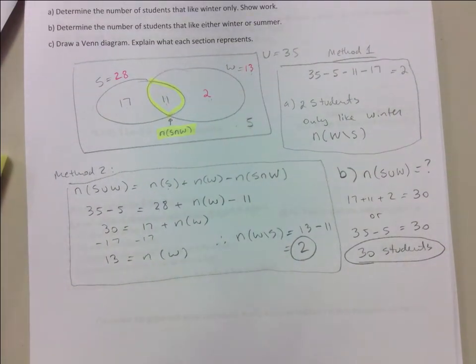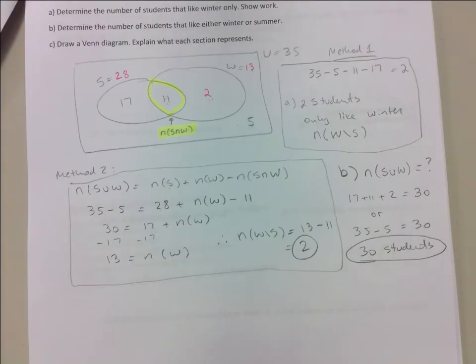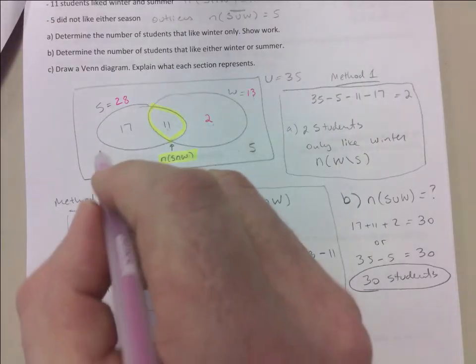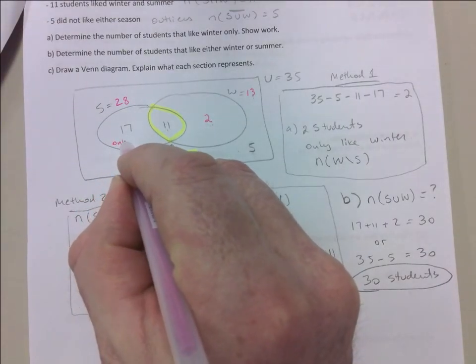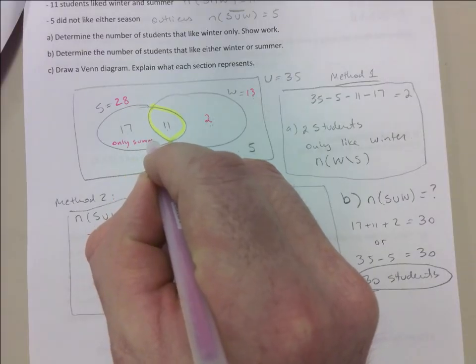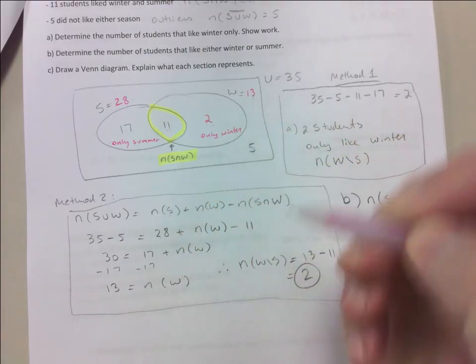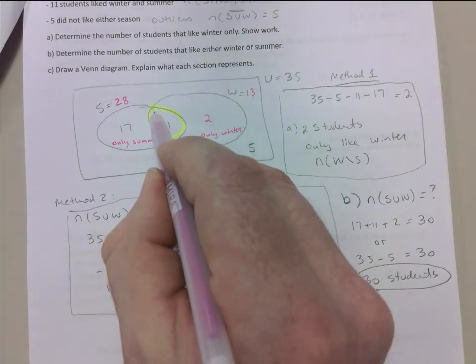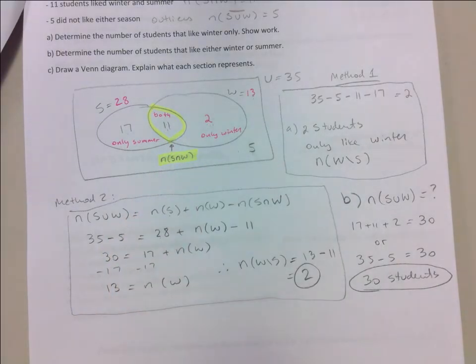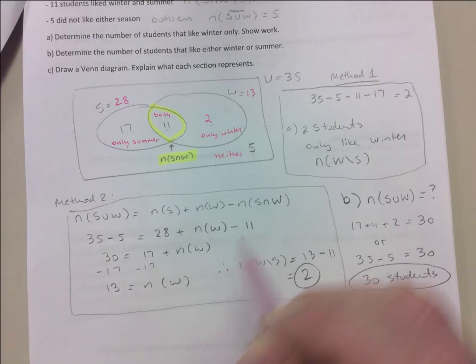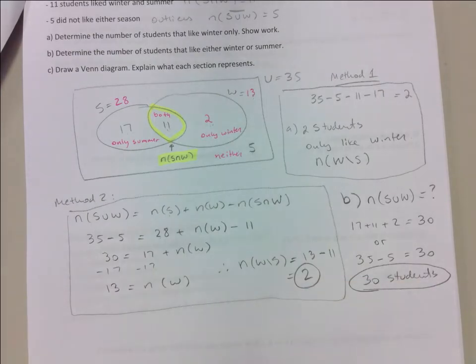C, draw a Venn diagram. We already did. Explain what each region represents. Let's do that one though. I'll say this. Only summer, only winter. They like both. These ones like neither. Okay?